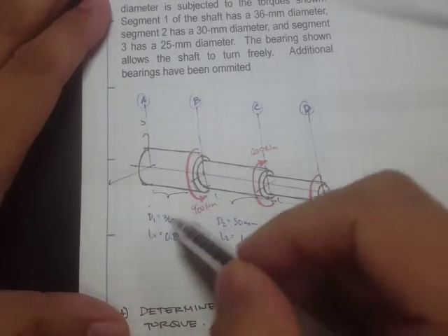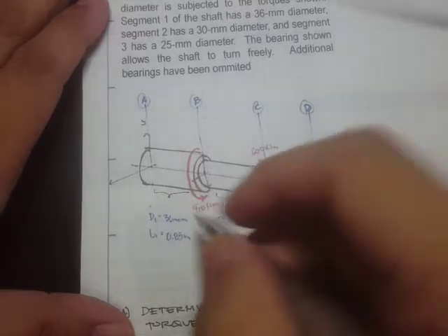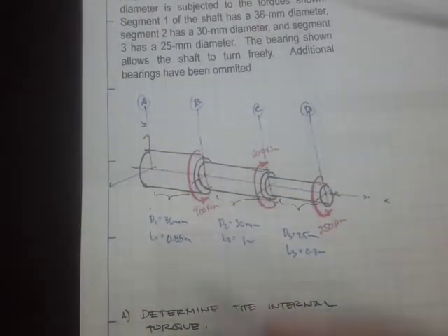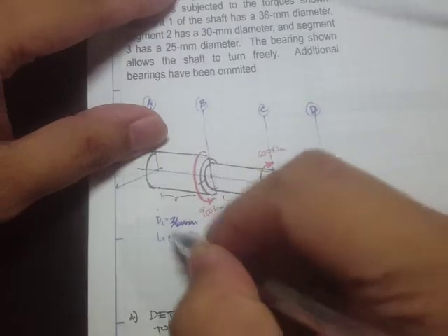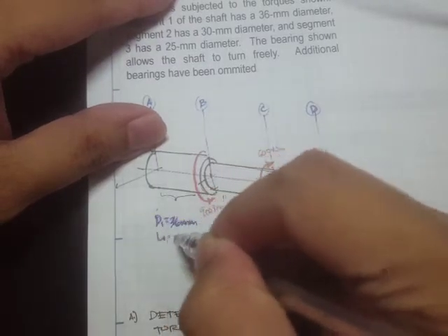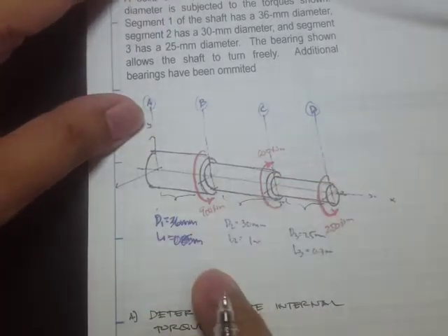Right here, I have included the diameter, and I have to write this clearly. We have a 36 mm diameter and a length of 0.85 meters.